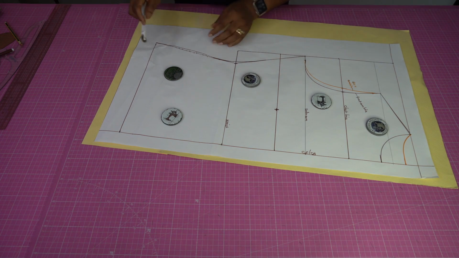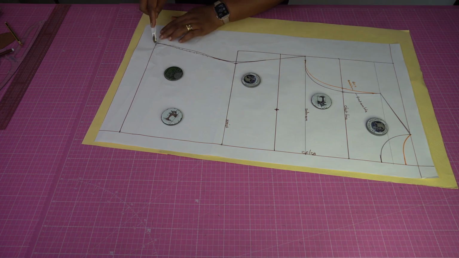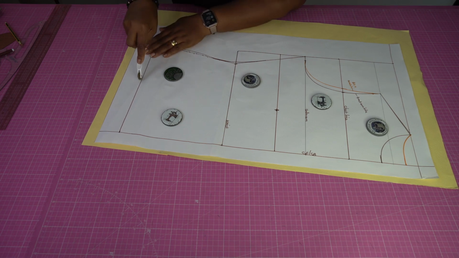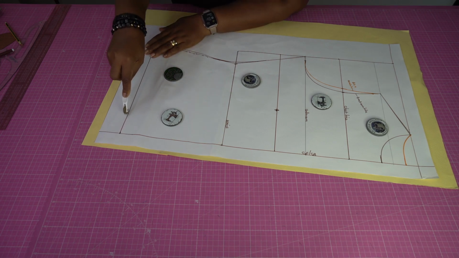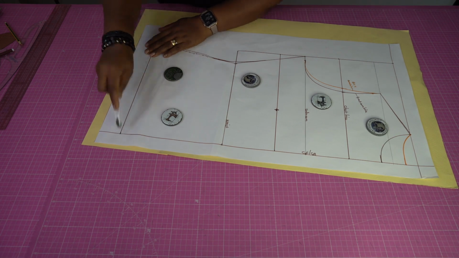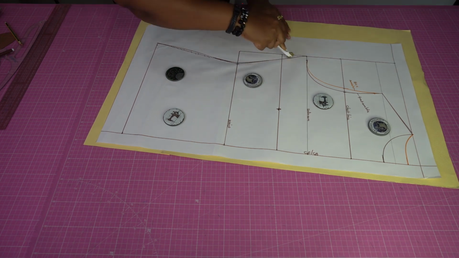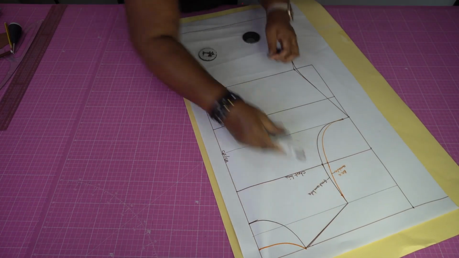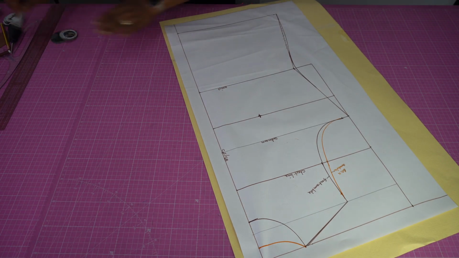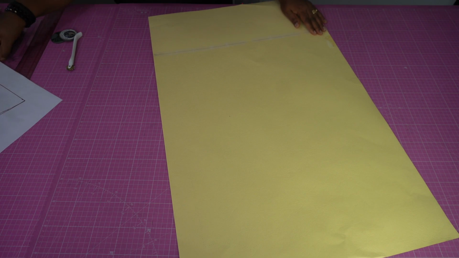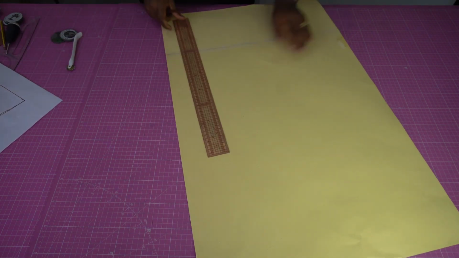You will need your serrated tracing wheel, and then you just use it to trace out all the lines. When you use your serrated tracing wheel, it will show holes on the other side of your cardboard, so that you can see it and follow those holes. Okay, so once you finish, you just remove it, and then you follow the holes and trace out your block.